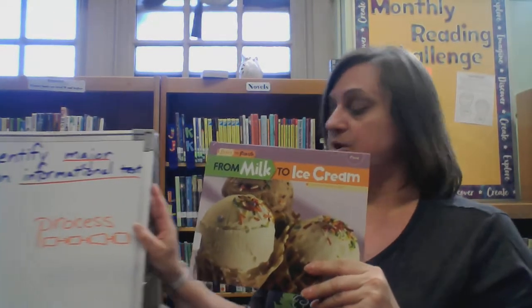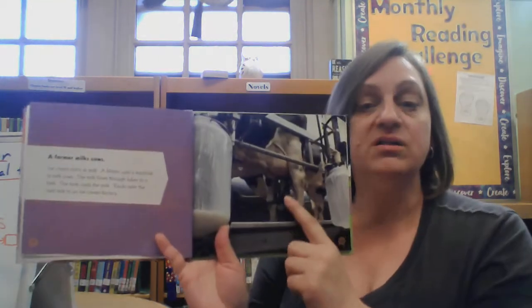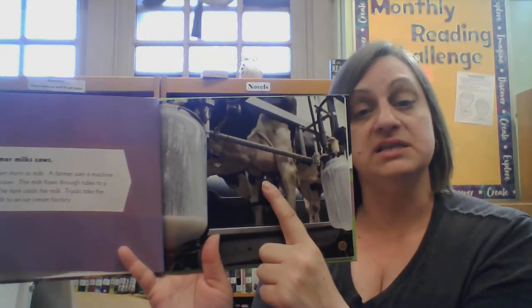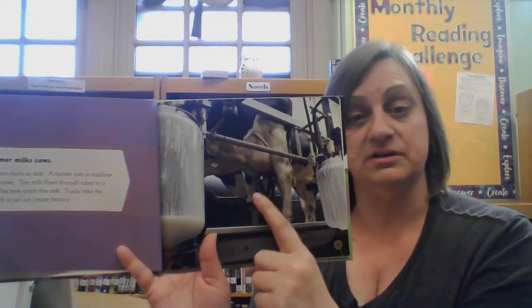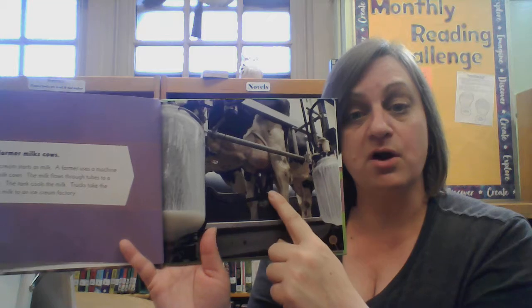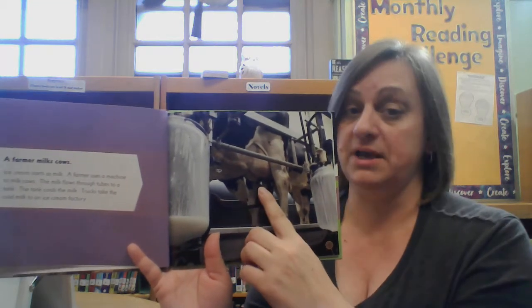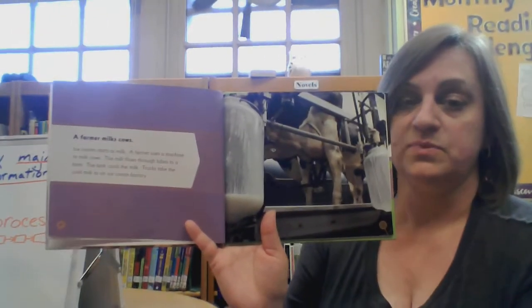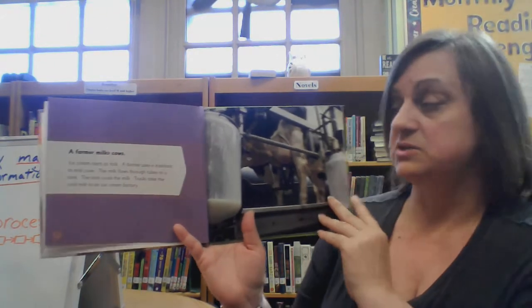Okay, so we're going to go from milk to ice cream. Here we go. Starting at the milk. Do you know where milk comes from? That's the big question. Milk comes from a cow. Now, a cow makes milk in what's called its udder. It's this kind of bag that fills up at the bottom of its body, and the farmer takes it out by something called pumping. Because a cow is a mammal and that's how it feeds its babies, so we drink its milk. So here is how milk becomes ice cream.